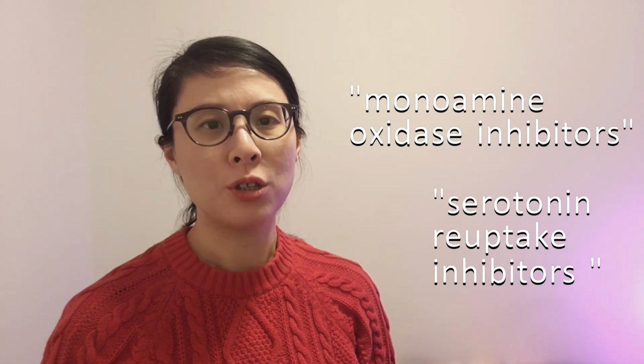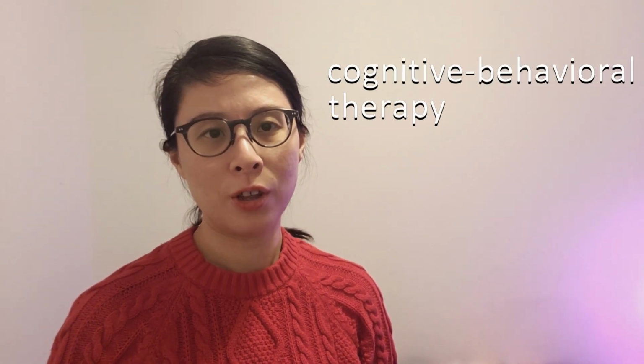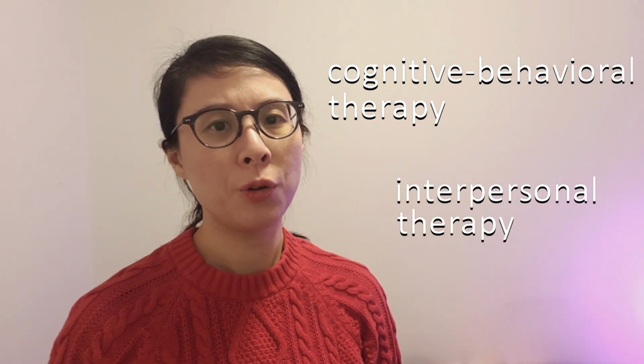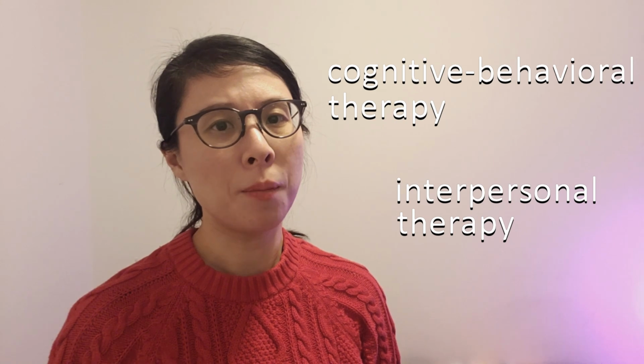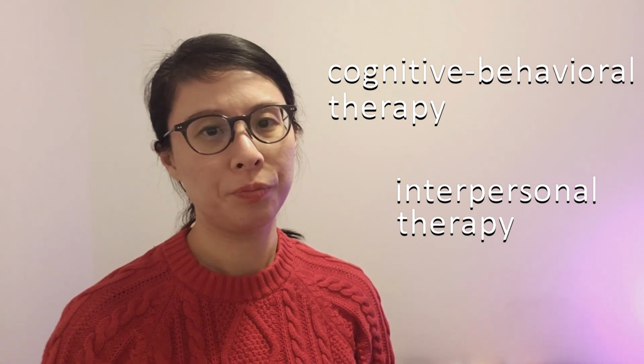Today, treatments also include evidence-based psychotherapies like cognitive behavioral therapy and interpersonal therapy, which can be effective alone or in combination with medication.